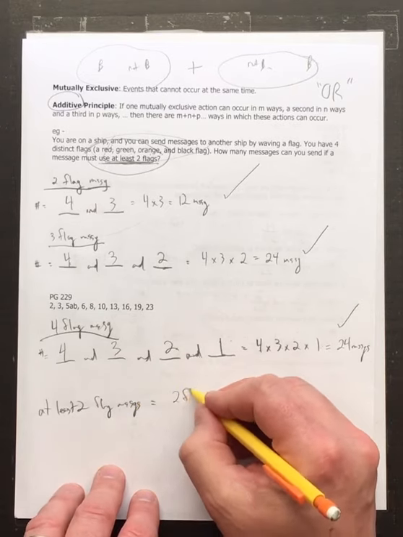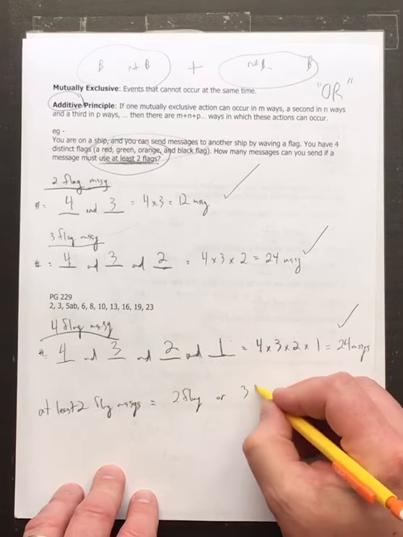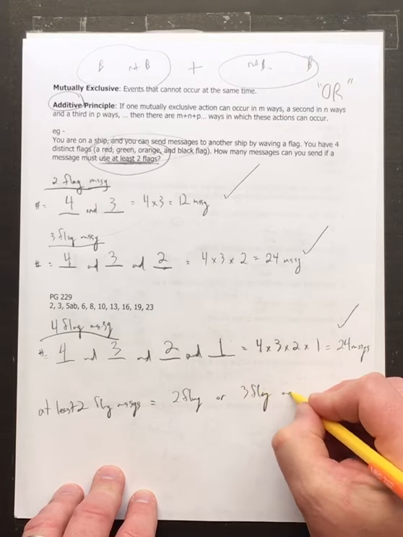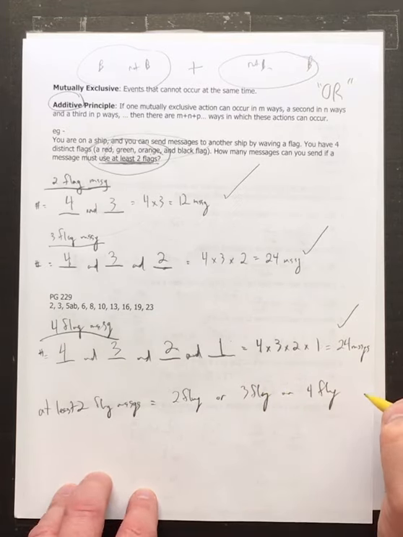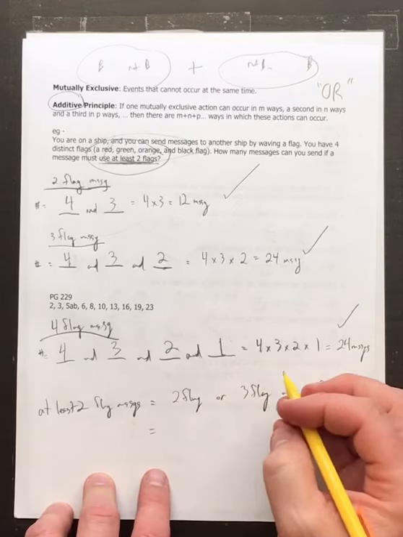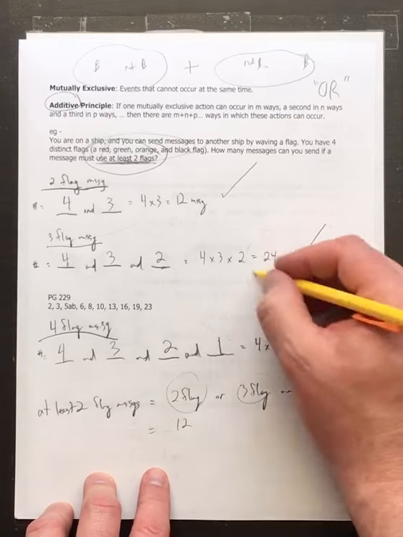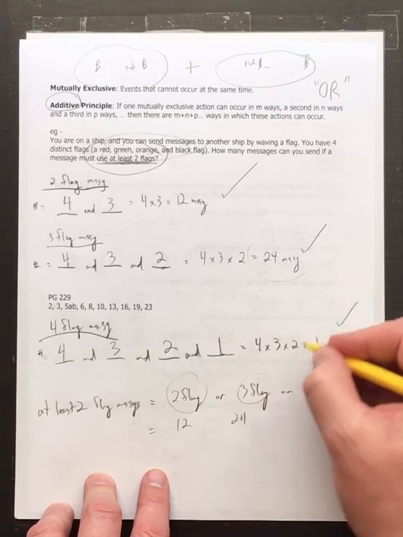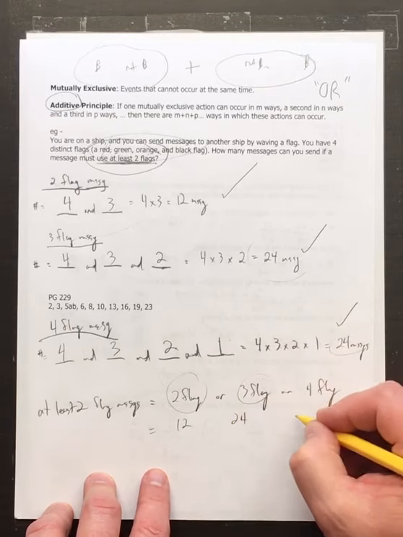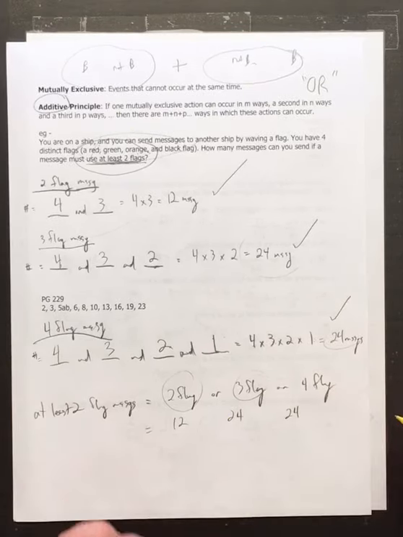Well, we could have the 2 flag, or the 3 flag, or the 4 flag messages. And what do we do with or? Well, the 2 flag, remember there's 12 possibilities. For the 3 flag, remember there's 24 possibilities. And then for the 4 flag, there's also 24 possibilities. So how many messages could we send in total that are at least 2 long?